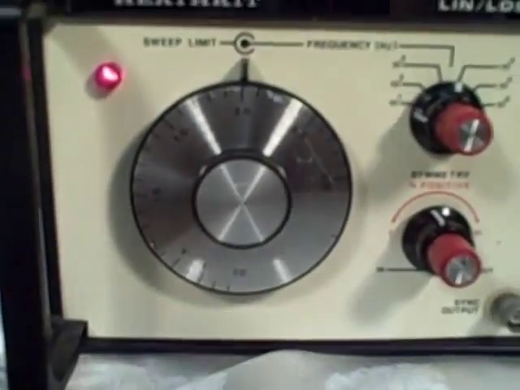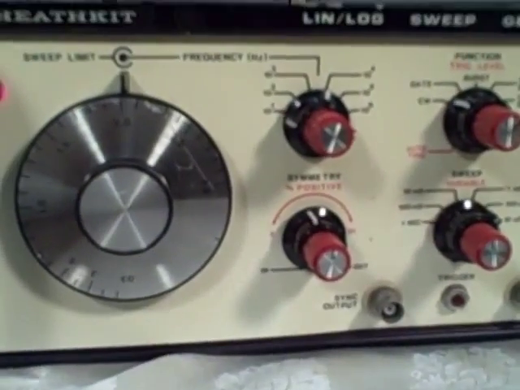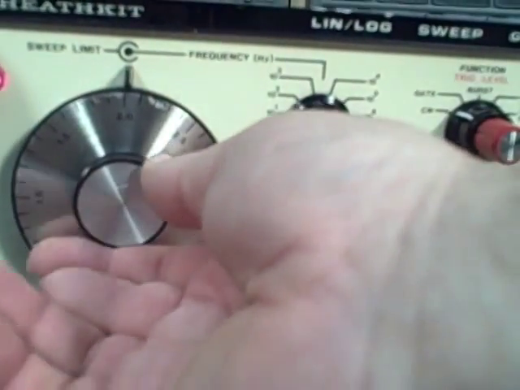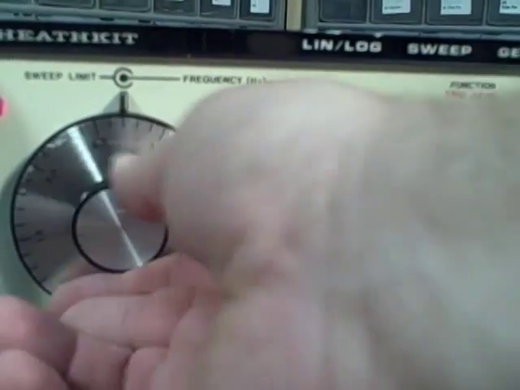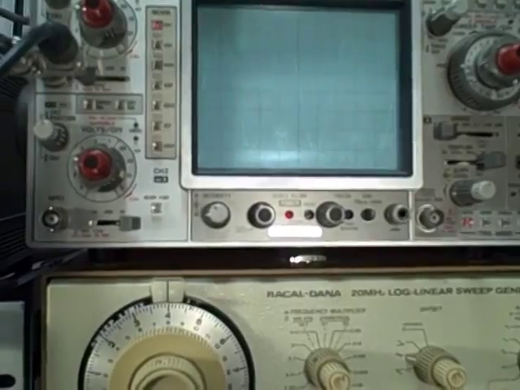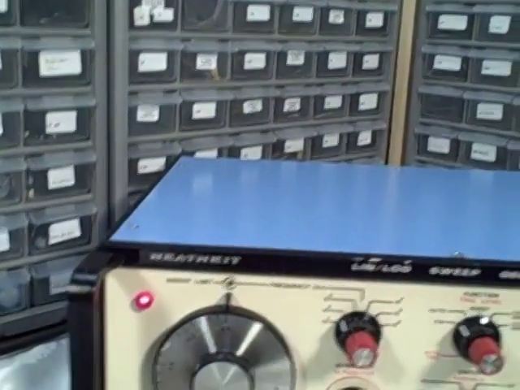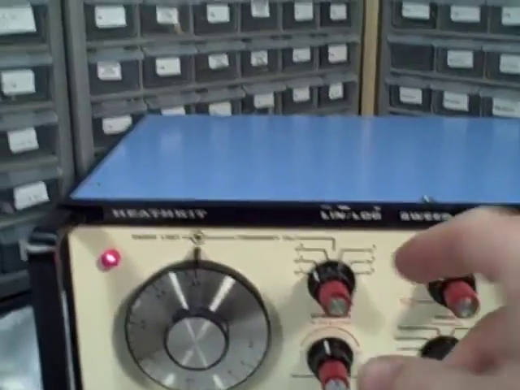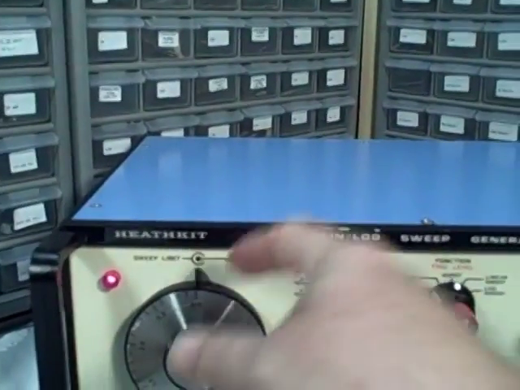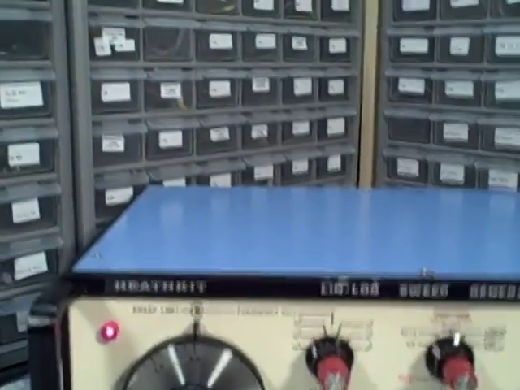I don't believe we're going to be able to see that, but we are on 2 right here on the dial, and 10 to the first. Let's go ahead. That's mid-range roughly. Let's go ahead and take her up to 30. 3 cycles in 10 divisions at 10 milliseconds per division. So there we are at 30 hertz. Let's go to times 10 to the second power. We are at the top of the scale right now, so we'll be reading 300 hertz.